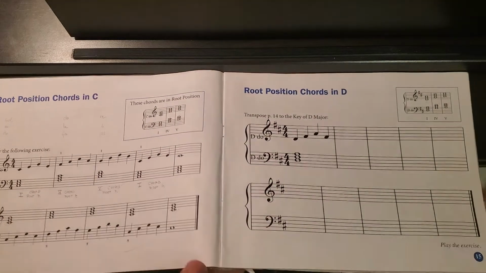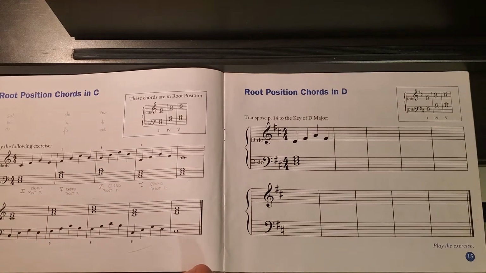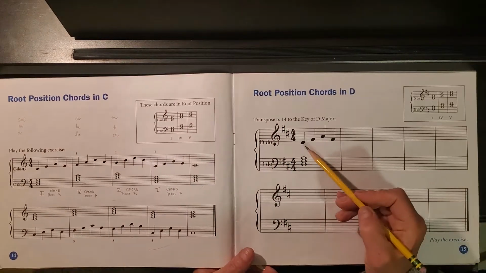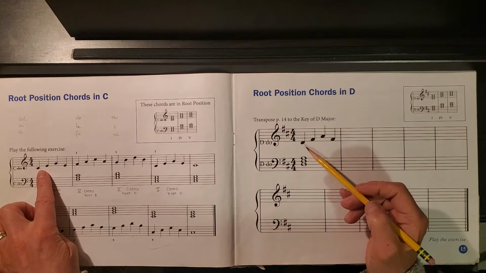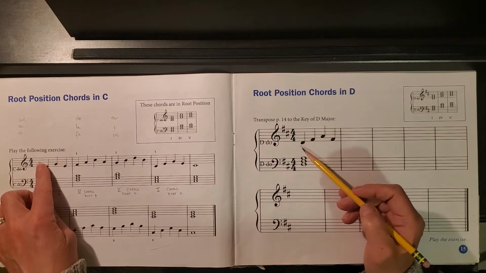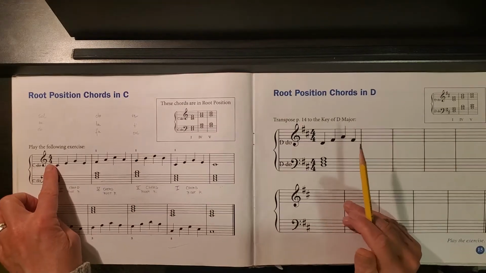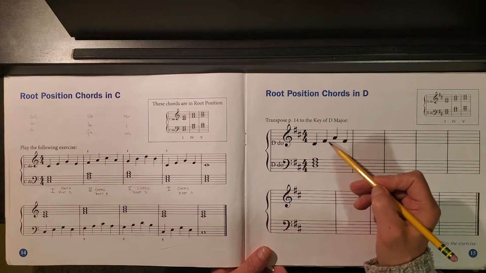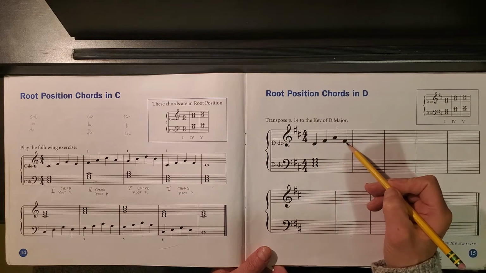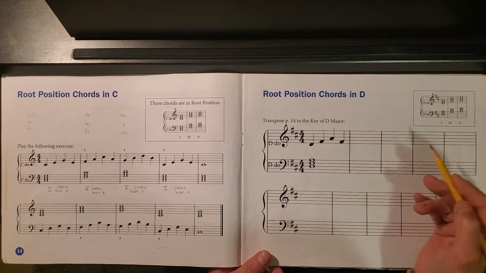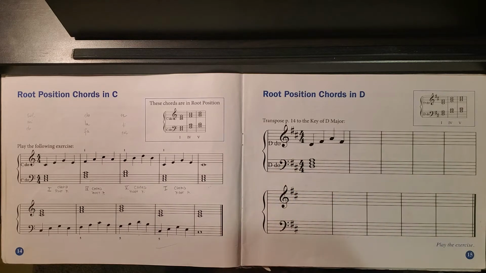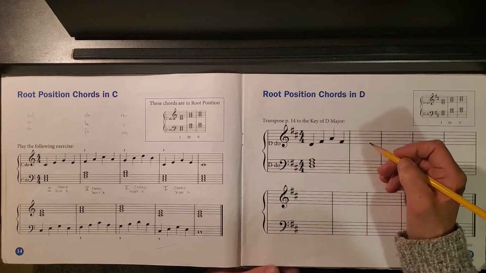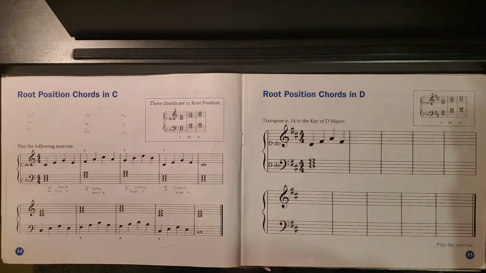I want to sing while I'm doing this. I'm going to get my D, Do. The first measure is already given to you. That is transposed from the first measure in the key of C on your page 14. Here we go. We're going to sing Do, Mi, So, Mi, and that will be the 1 chord root position in the key of D. And now we're going to go to Fa, La, Do, La, 4 chord root position.